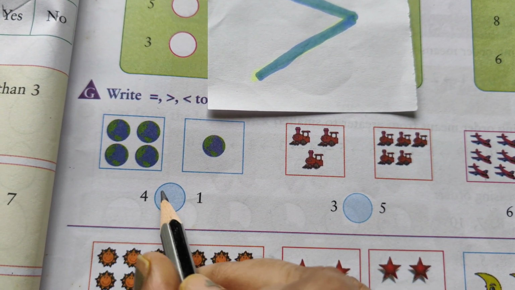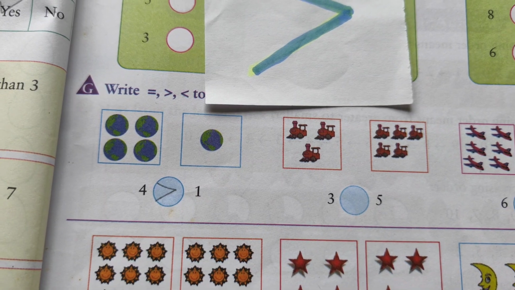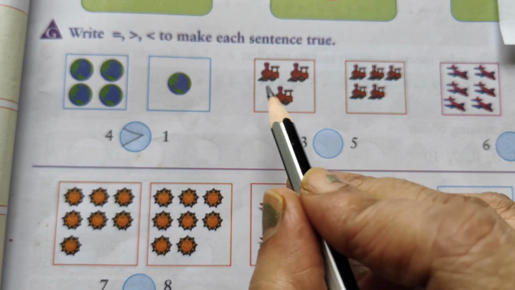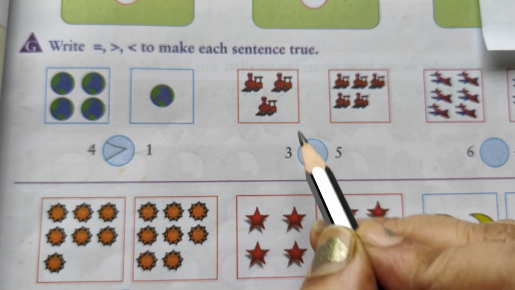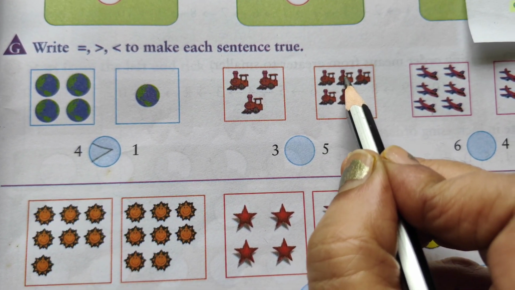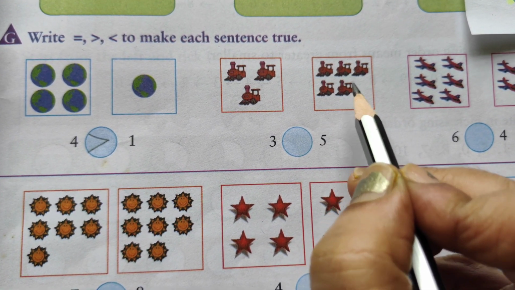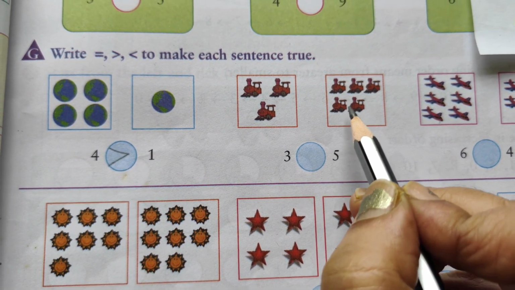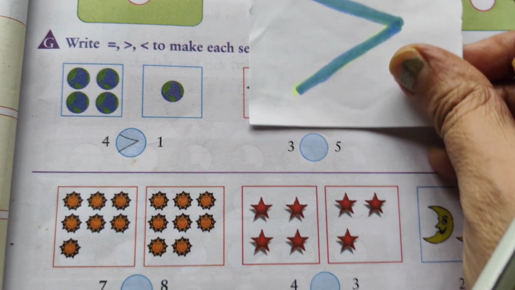So empty will be here. 4 is more than 1. Now we will count this here. 1, 2, 3. 3. Here we have 1, 2, 3, 4, 5. 5. 5 is more. So what sign will I put here?